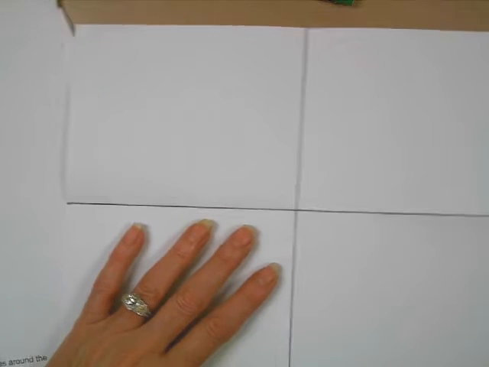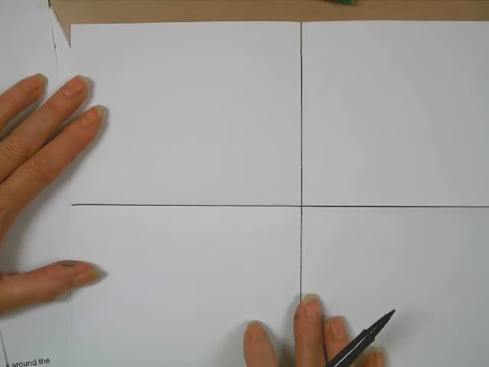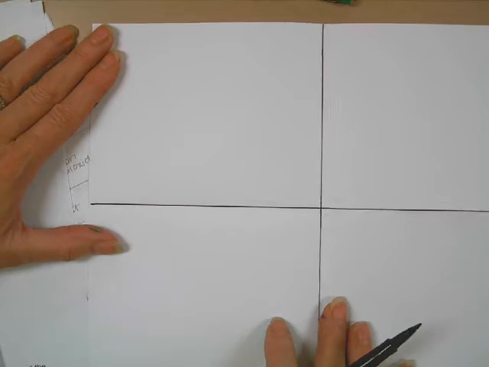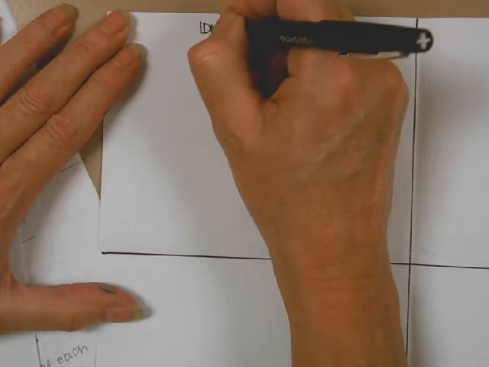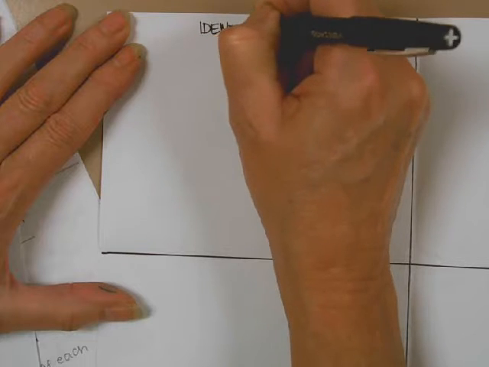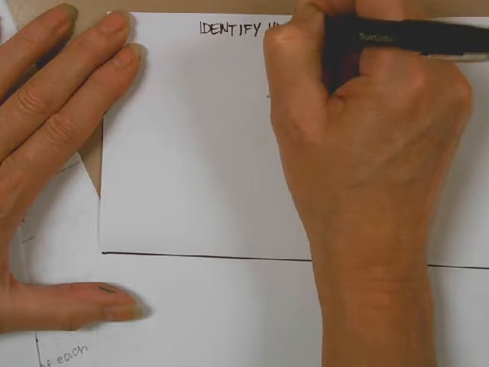We go with the next section. I did forget to mention something. If you have to identify an unknown atom, I don't know if you remember what to do.